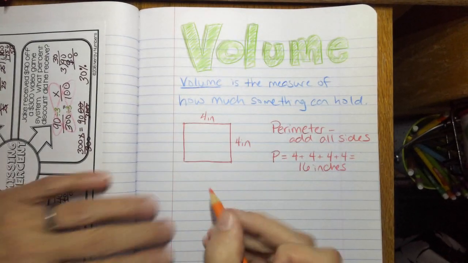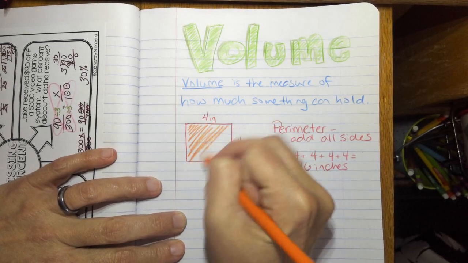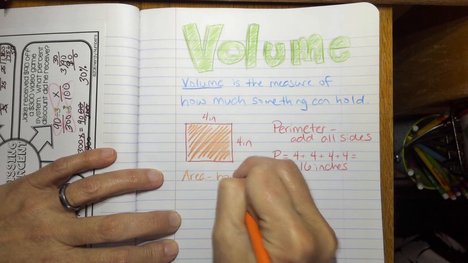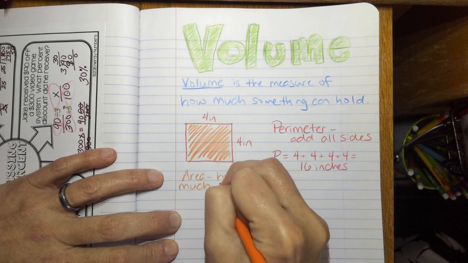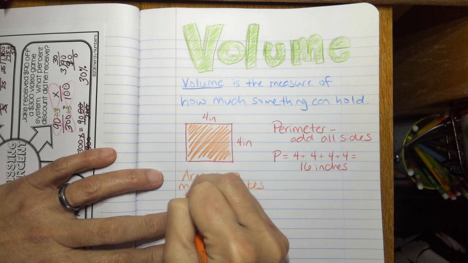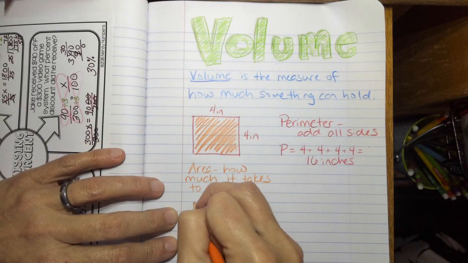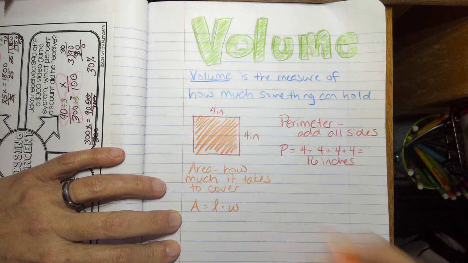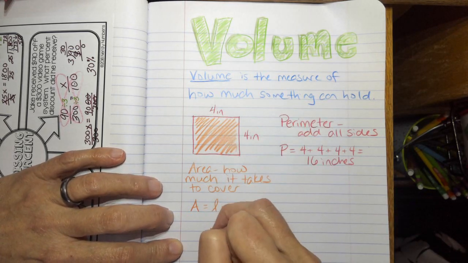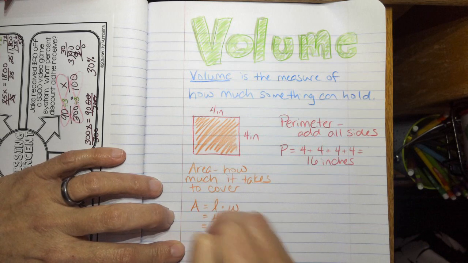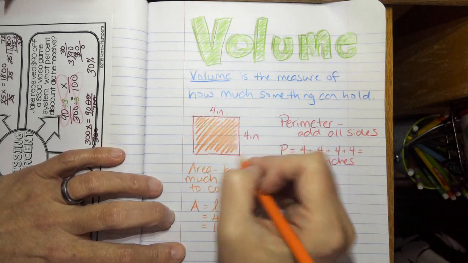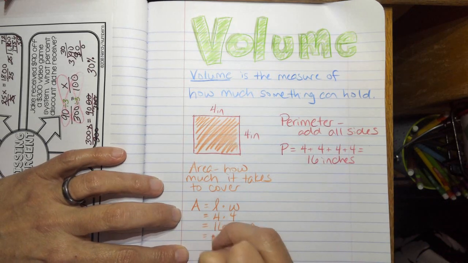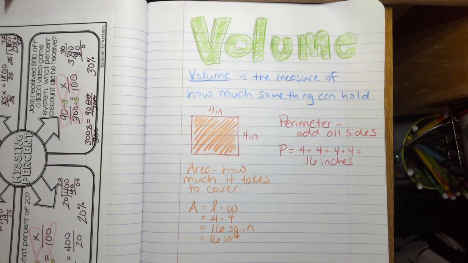All right, and then you learned how to find the area. And the area is how much something covers, okay? Area, how much it takes to cover. Okay, and to find the area, you multiply, okay? And usually we do length times width, okay? So in this case, it's 4 times 4, which happens to be 16, just like my perimeter was. This one happens to have the same area and perimeter, but it's not inches now, it's square inches. And another way to write that is inches with a little tiny 2, okay?